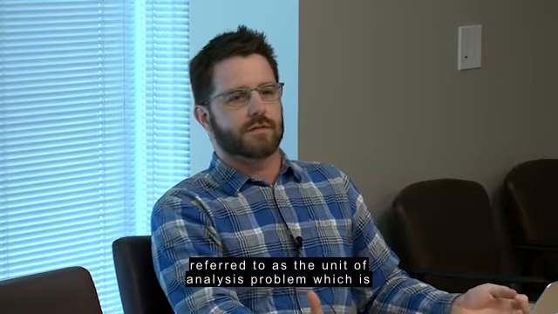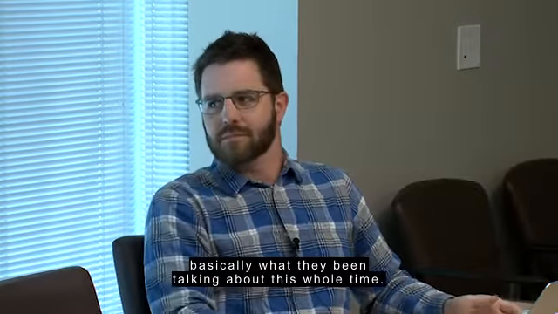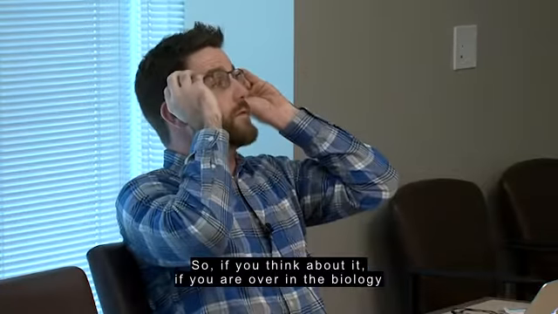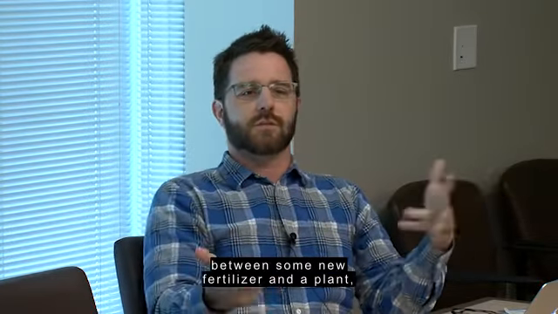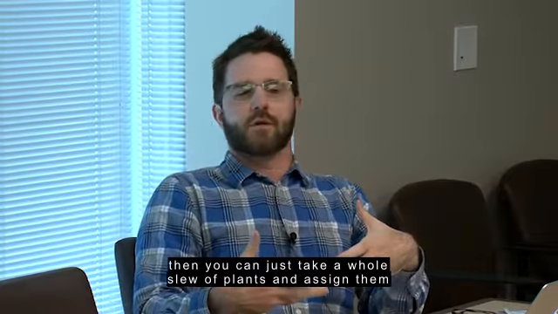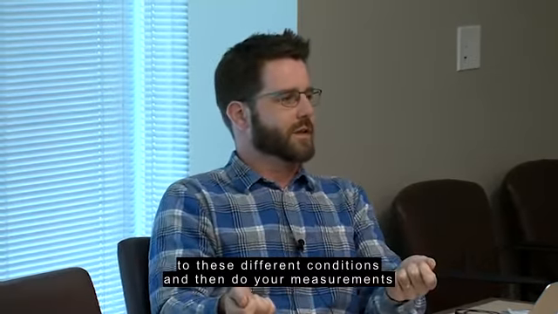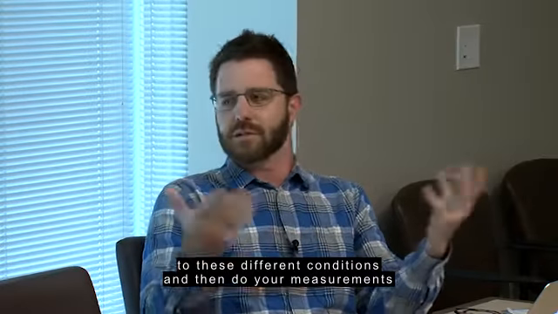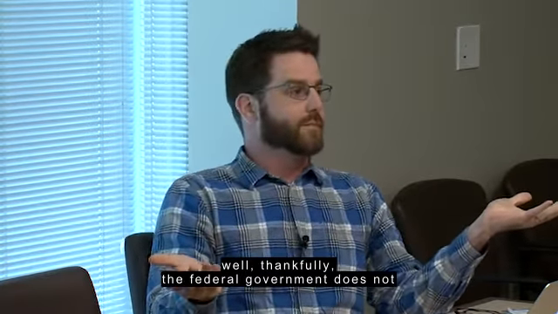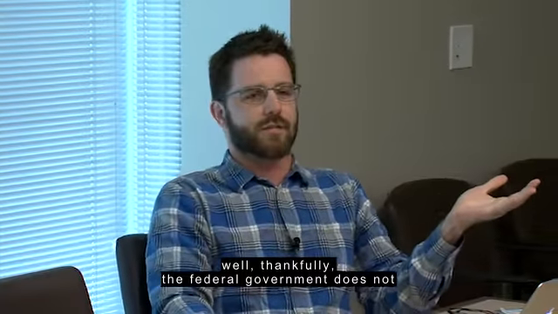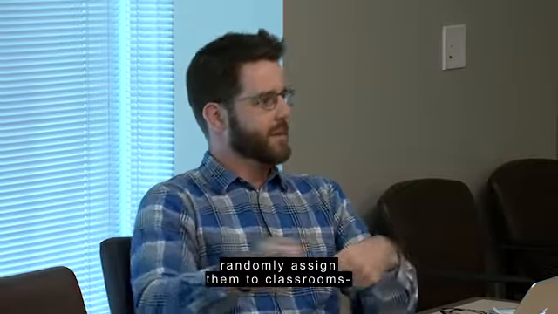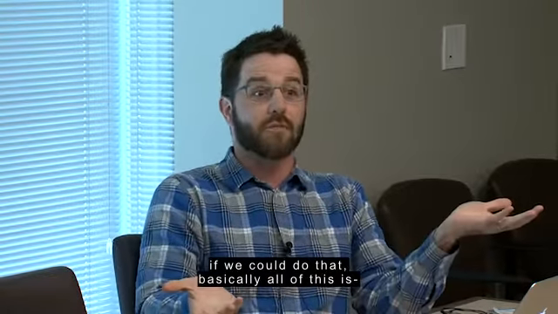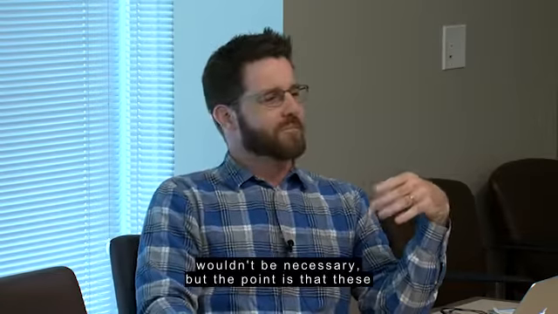is often referred to as the unit of analysis problem, which is basically what they've been talking about this whole time. If you are over in the biology department and you're trying to understand the relationship between some new fertilizer and a plant, then you can just take a whole slew of plants and assign them to these different conditions and then do your measurements and do your study. Well, thankfully, the federal government does not allow us to amass 1,000 children and then randomly assign them to classrooms. If we could do that, basically all of this wouldn't be necessary.